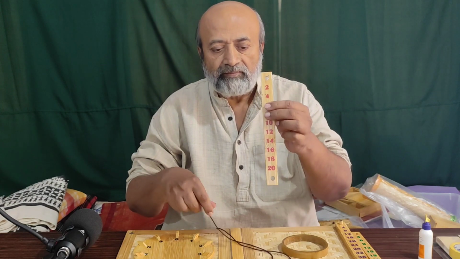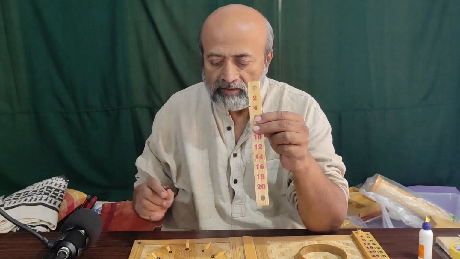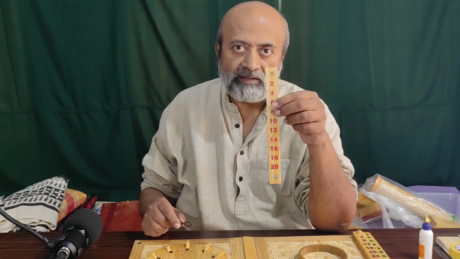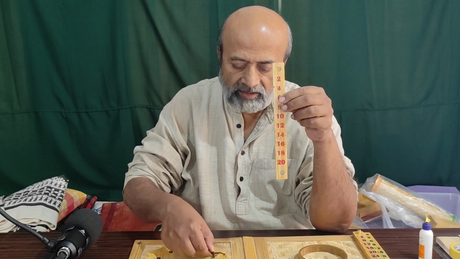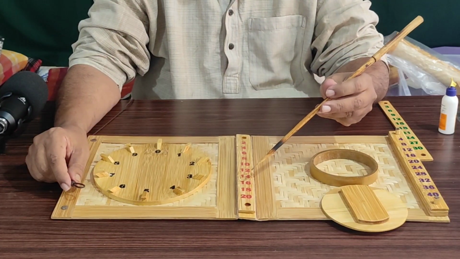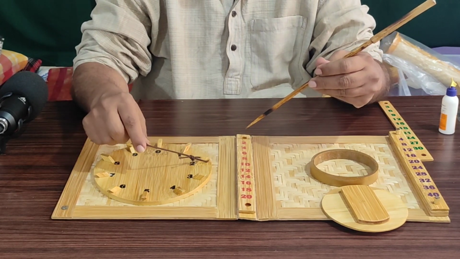So let us see. This is the multiplication table of 2. Let us see what pattern we get when we follow this particular table. So I will start this thread from 2.